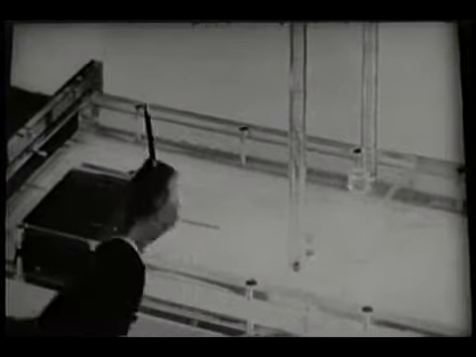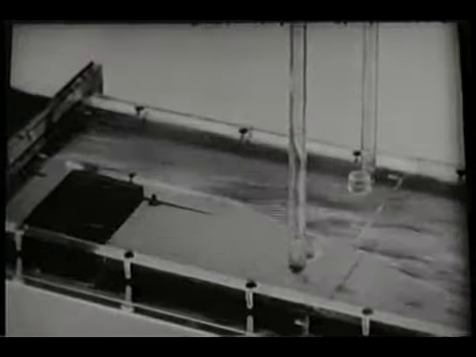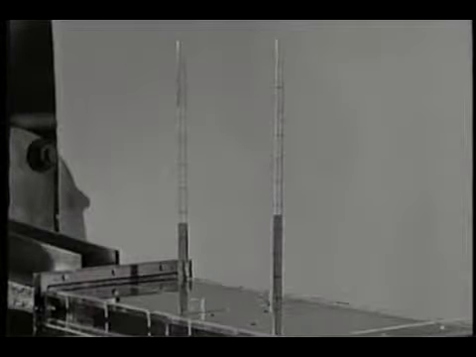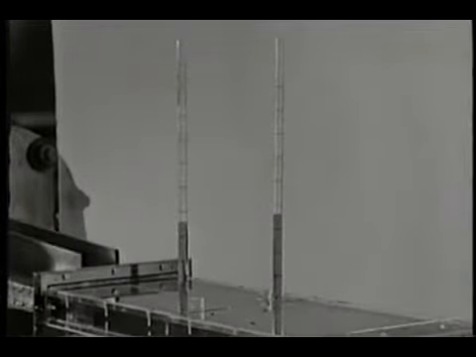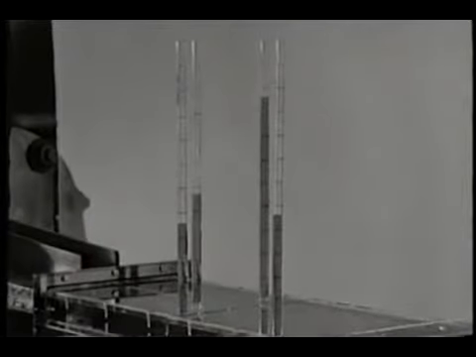Downstream of the partition, the two streams rejoin. The static pressures shown by these two manometers are equal. If you used Bernoulli's integral, you might conclude that the velocities of the two streams are also equal. Let's see. These are stagnation pressures, read by pitot tubes. From the two dynamic pressures, we see that the velocity downstream of the obstructed passage is less than for the clear passage.